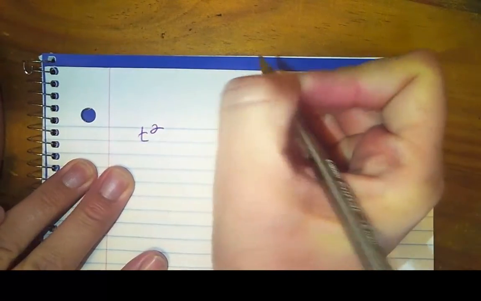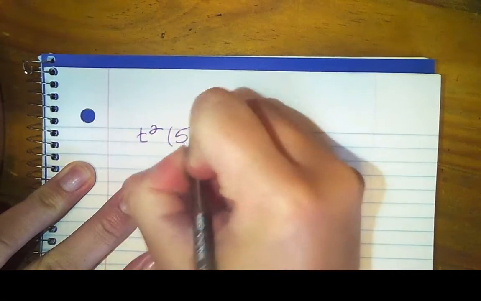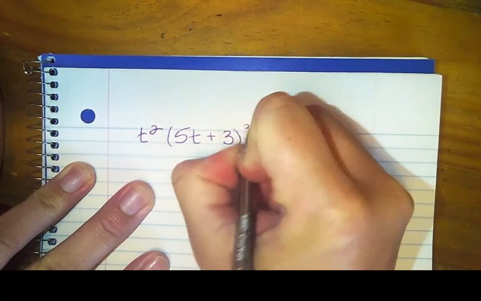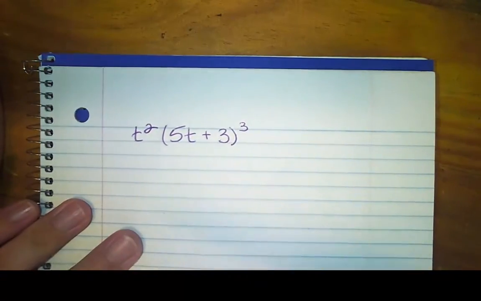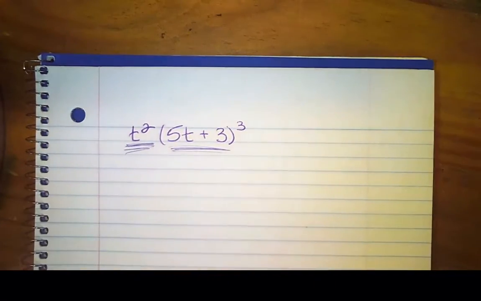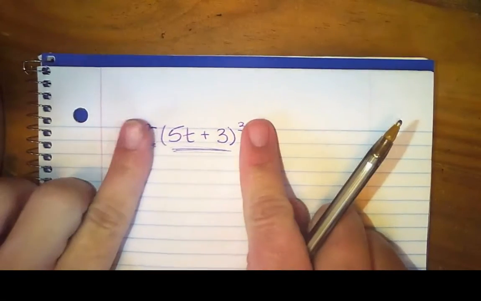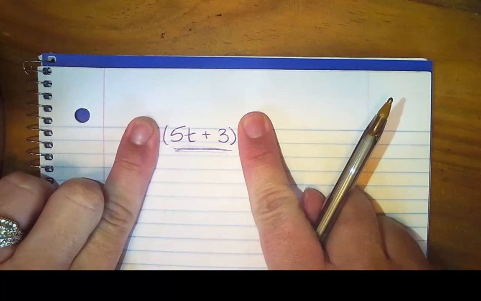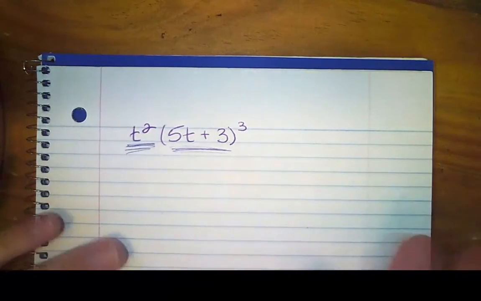So we'll make it a little bit more difficult now, and we are going to incorporate some chain rule with some product rule and some quotient rule and all that kind of good stuff. So what I have now is t squared times (5t + 3), and that's cubed. So what's your bigger picture? Your bigger picture, when you step back and look at this, is you've got this chunk times this chunk. So we know that we have to do product rule. But within product rule, we're going to have to do some chain rule because the derivative of the inside is not 1. Okay? So product rule is the bigger picture.